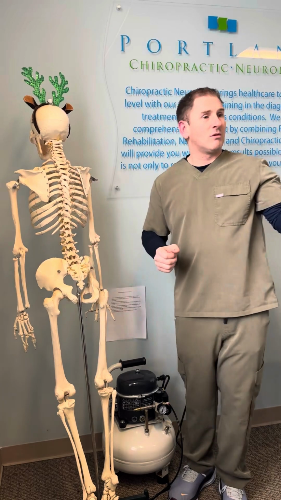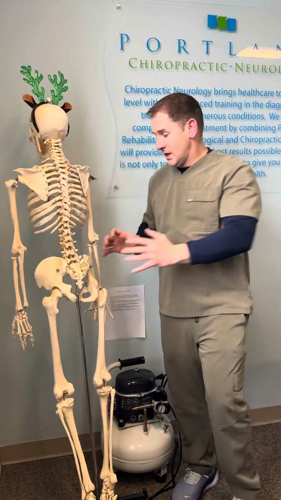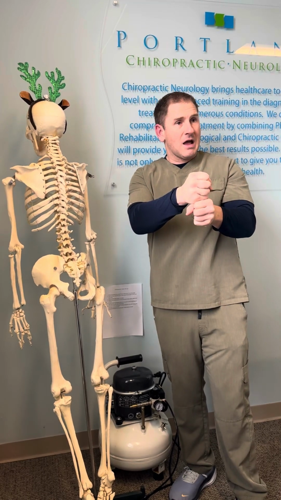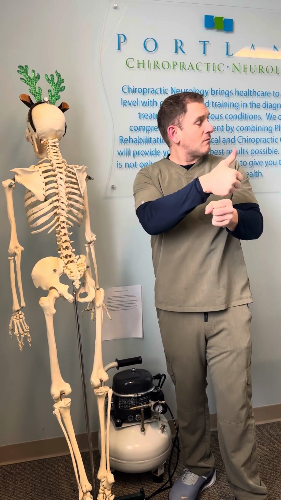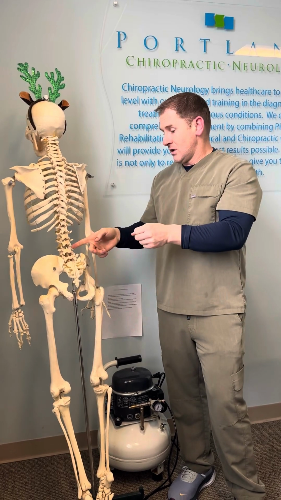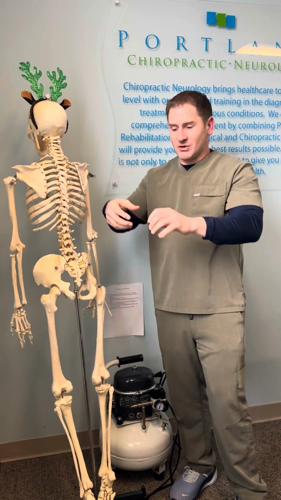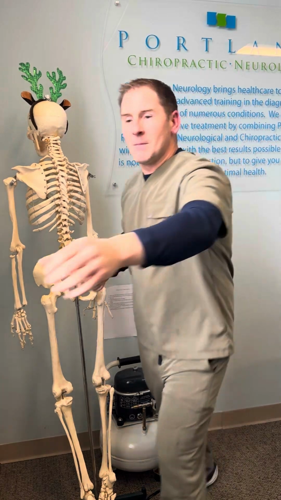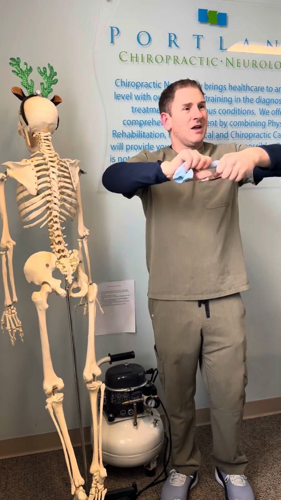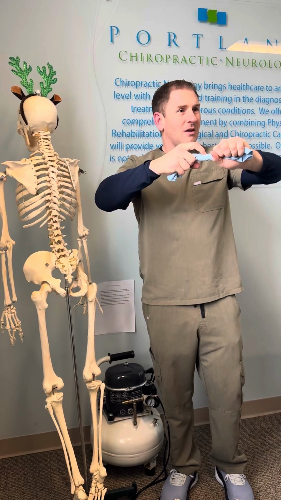We know they don't really rotate, but they kind of do this limited mobility aspect. So here you get this kind of counter rotation, like you're squeezing a washcloth, right? And you squeeze it, it doesn't come out each side, it comes out the middle.